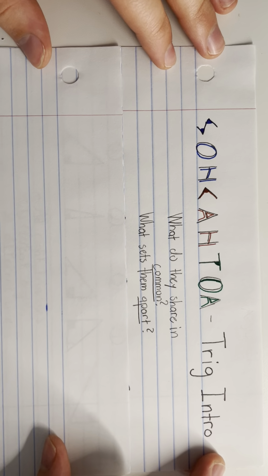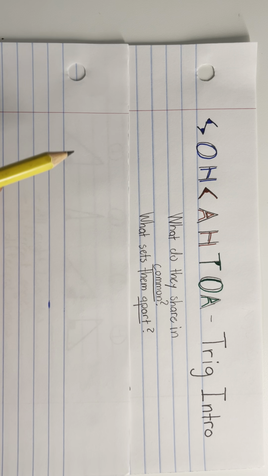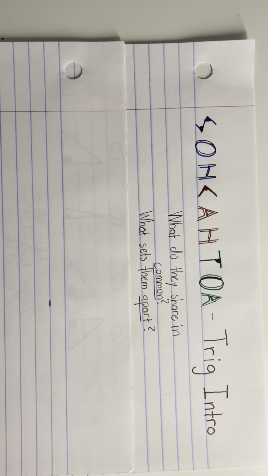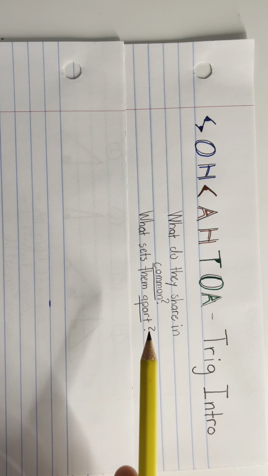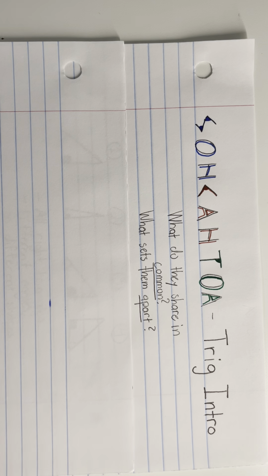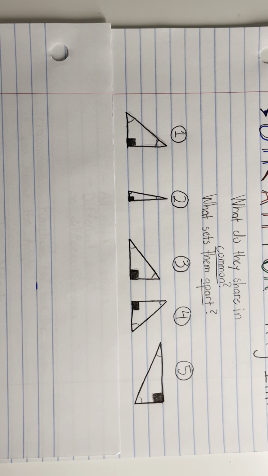So there are two things I'd like to ask you. Right here, I'm going to show you 5 triangles, and of course ask yourself, what do these triangles share in common, and what sets these triangles apart? So here are just 5 triangles, and what makes them similar and what makes them different.